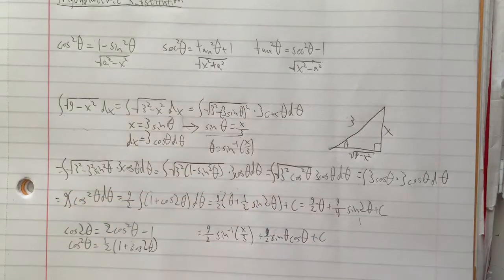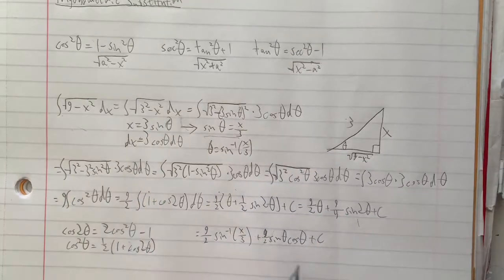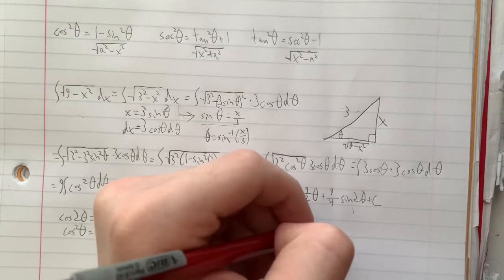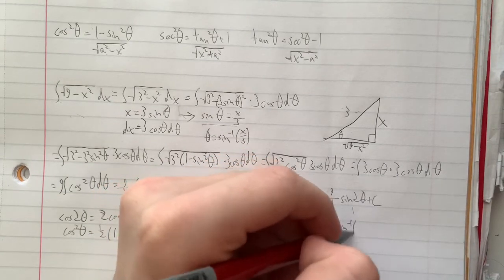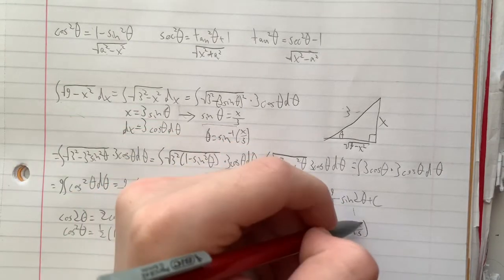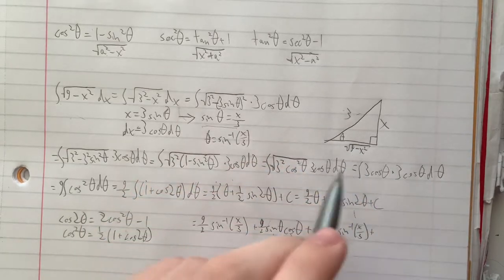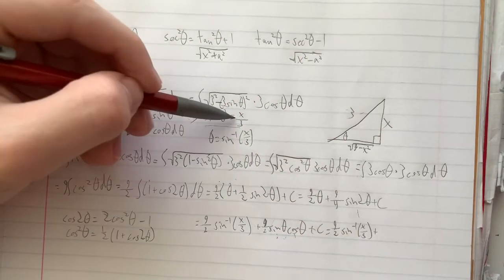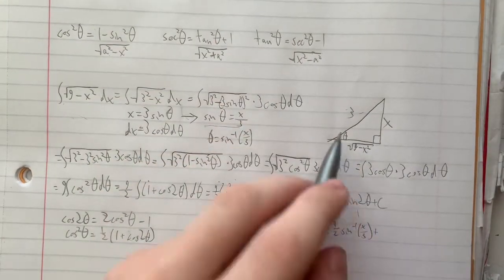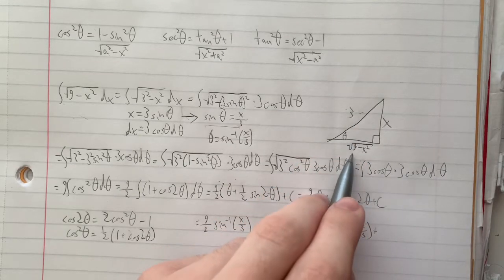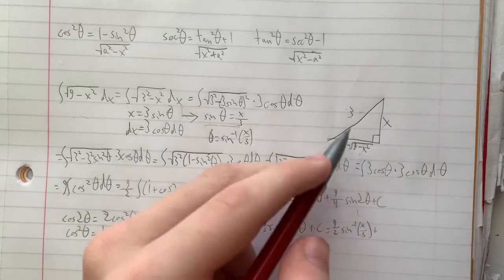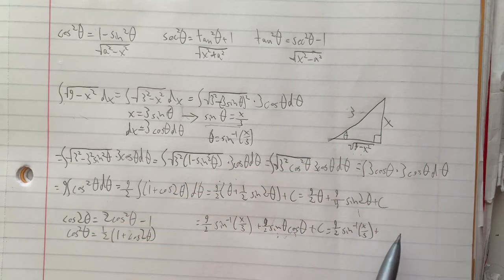Plus c. And now finally what we can do is write sine and cosine in terms of x, because we have this triangle here. So we have 9/2 times the sine inverse of x over 3 plus 9/2. Well, let's see what we get here. The sine of theta we know is x over 3, and the cosine of theta is going to be adjacent over hypotenuse, which is root 9 minus x squared over 3. And since we're multiplying two things, they both have a 3 in the denominator, that'll mean there's a 9 in the denominator, so that'll cancel out with the 9 here.